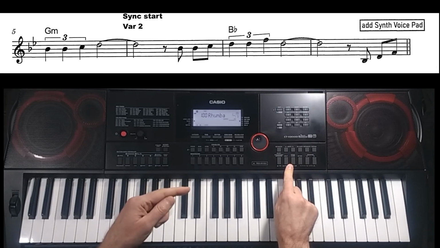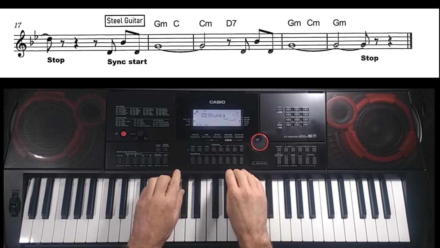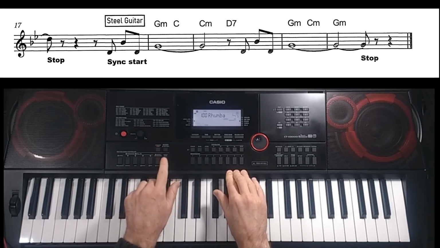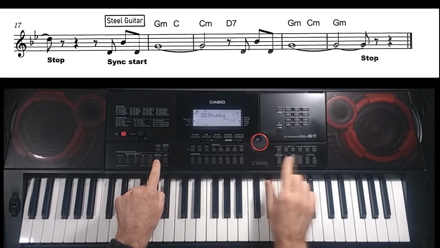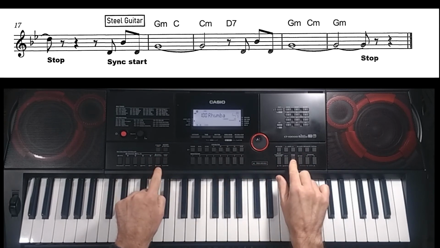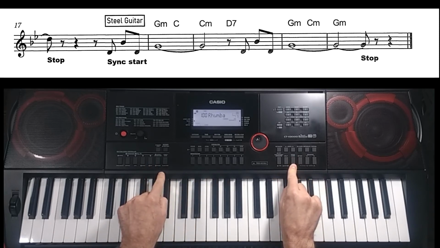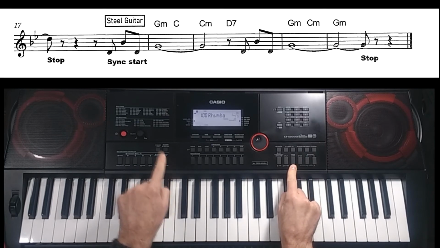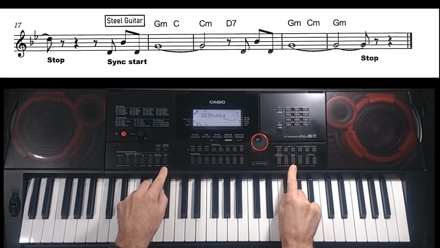And then at the end of the piece of music, on the last line, there's a complete stop. So I'm going to press stop and also press synchro start and also get rid of the voice pad. So I'm just left with the steel guitar to the end of the piece of music. And then at the very last bar, there's a stop as well to finish the piece.